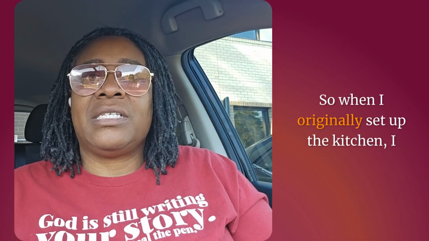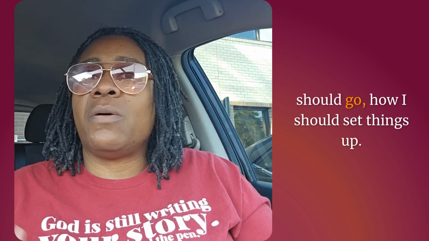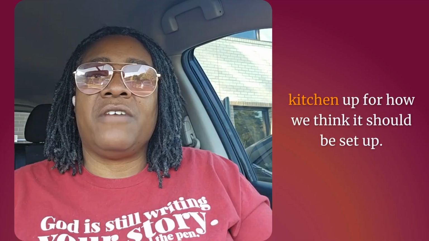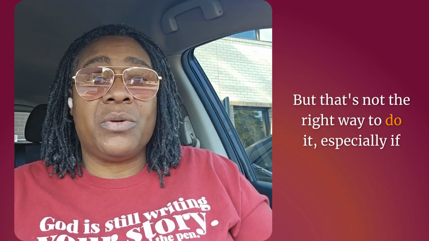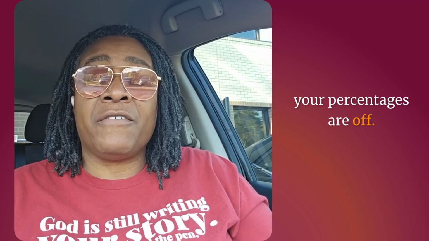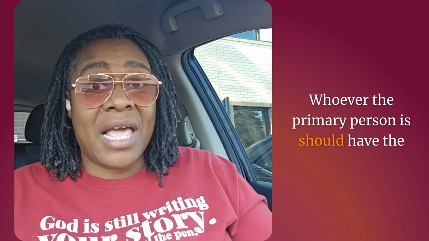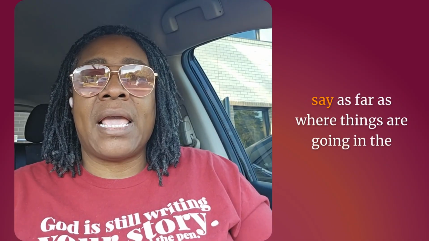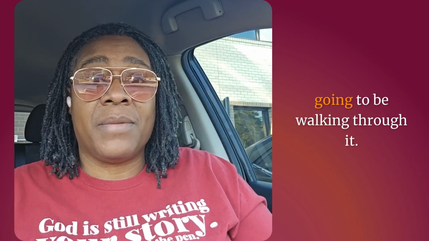So when I originally set up the kitchen, I really wanted his input as far as where things should go, how I should set things up. Most people go into the kitchen as women and we set the kitchen up for how we think it should be set up. But that's not the right way to do it, especially if your percentages are off. Who is the primary person? Whoever the primary person is should have the largest say, or at least an equal amount of say as far as where things are going in the environment, because they're the ones who are going to be walking through it.